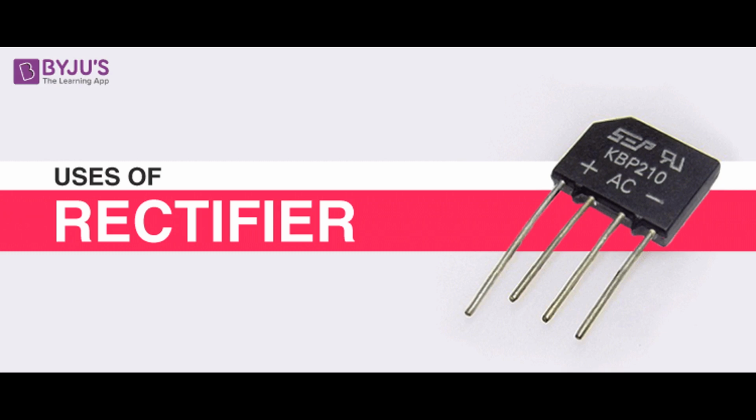Overall, bridge rectifiers are essential components in telecommunications systems, ensuring reliable power supply, signal processing, and protection for a wide range of electronic components and circuits involved in transmitting, receiving, and processing telecommunication signals.